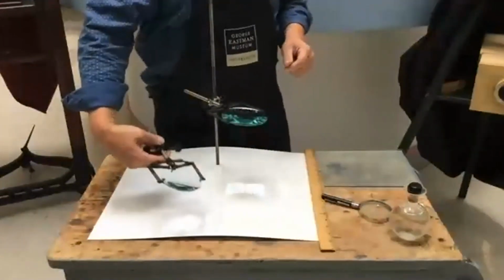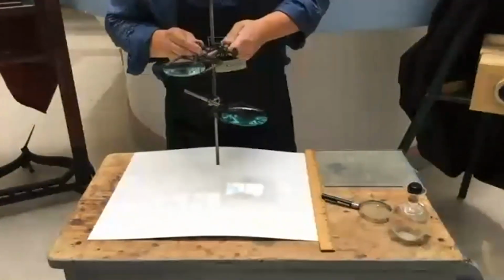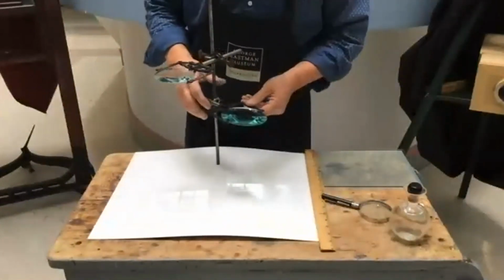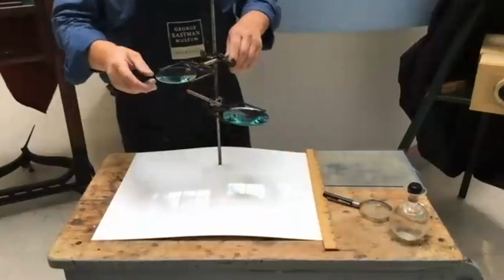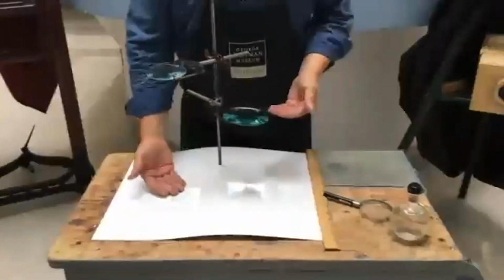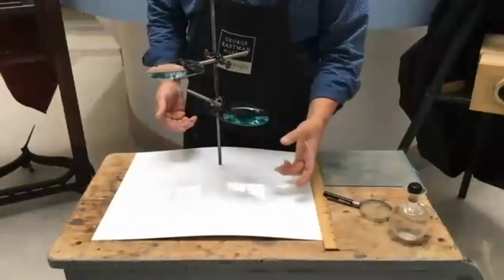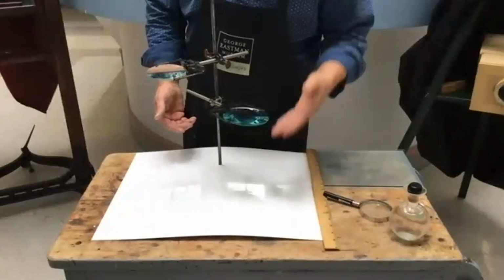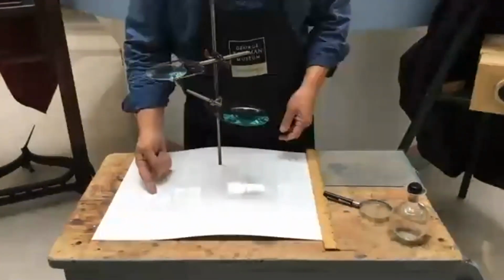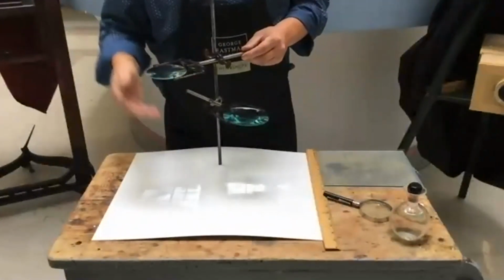If I bring in the next lens and put that on the same stand, notice how the image is not as bright, but it's bigger. The difference between these two lenses: this lens is thick in the center, it focuses closer and it makes a brighter image. This lens is a thinner lens and it focuses farther apart.